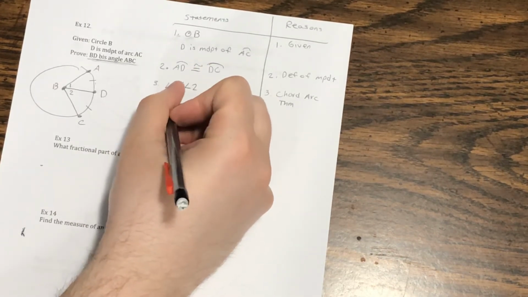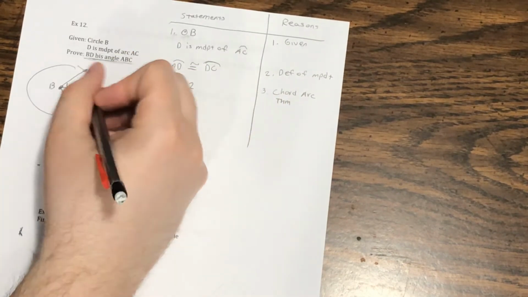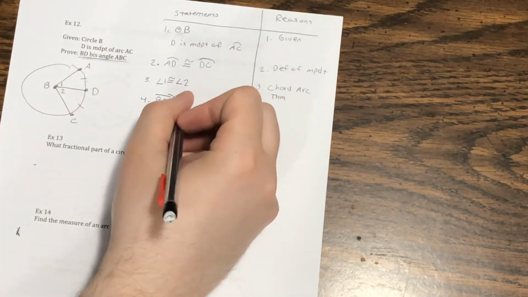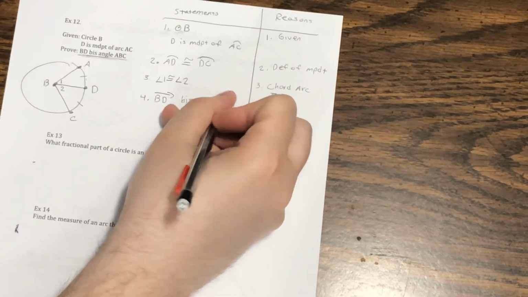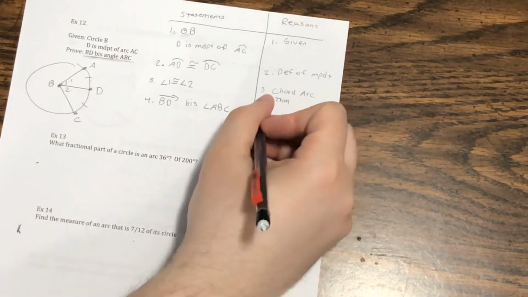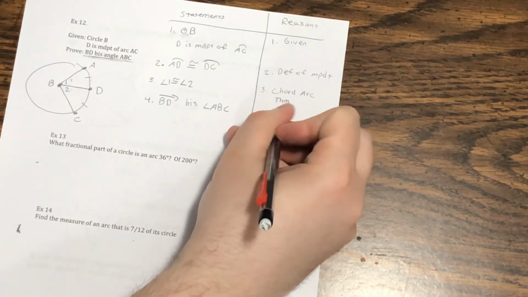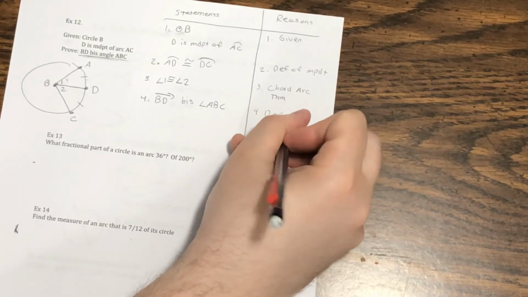So we have enough information to say that BD bisects angle ABC because we said that these two angles are actually the same. So this is based off definition of angle bisector.